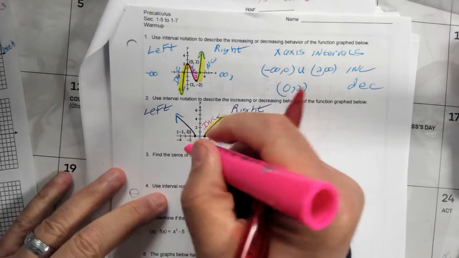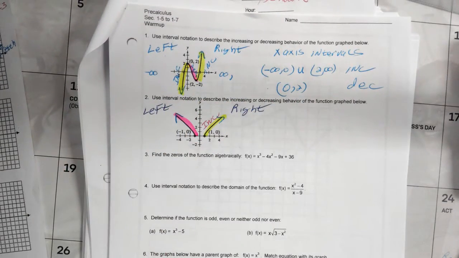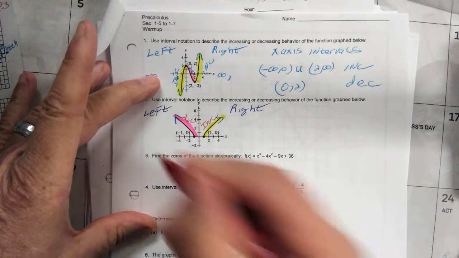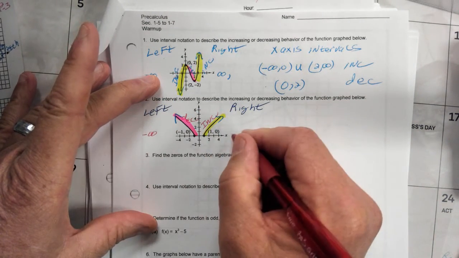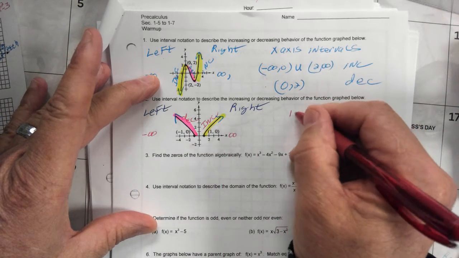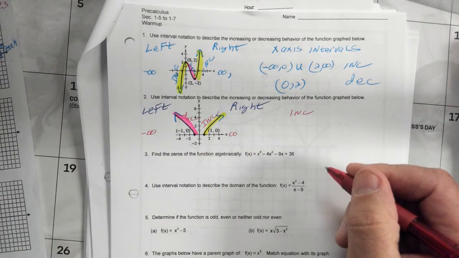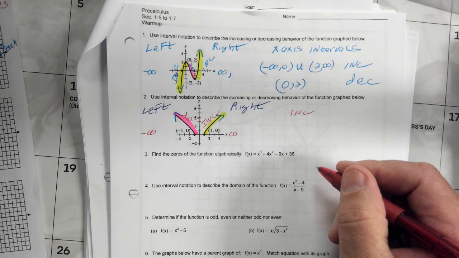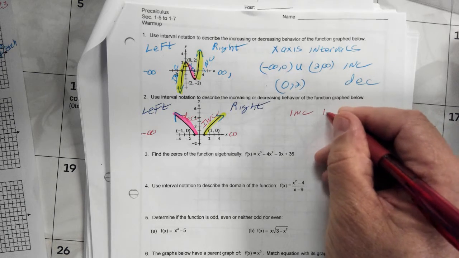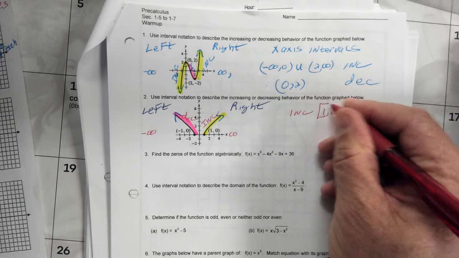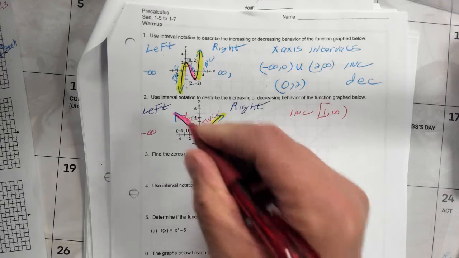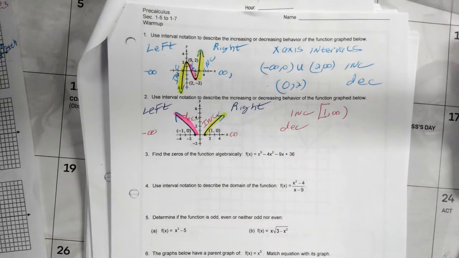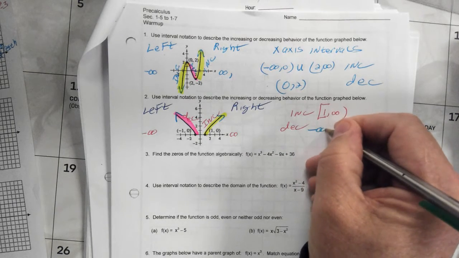I color these because most kids don't know how to read a graph, so I'm showing you where it is. Who's telling me where it's increasing? 1 to infinity. This time you'd use a bracket because it starts at 1 itself. That's a continuous function. It goes on forever. Where's it decreasing? Negative infinity to negative 1 bracket. Thank you, dear. That's correct.